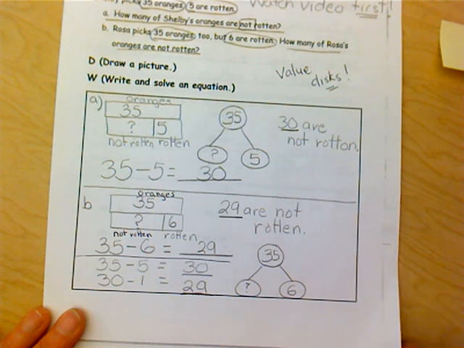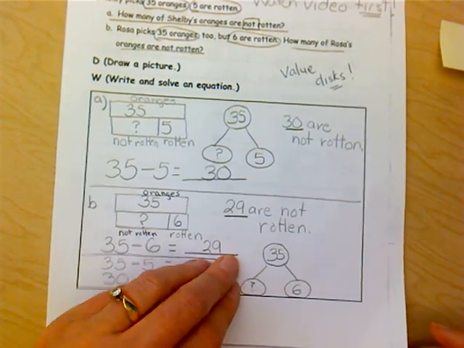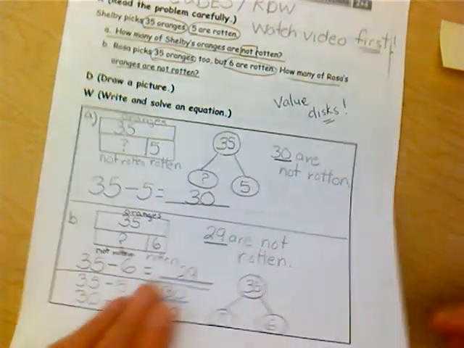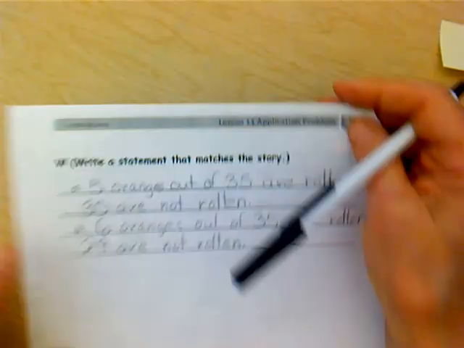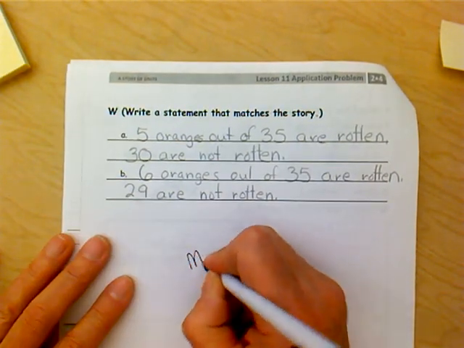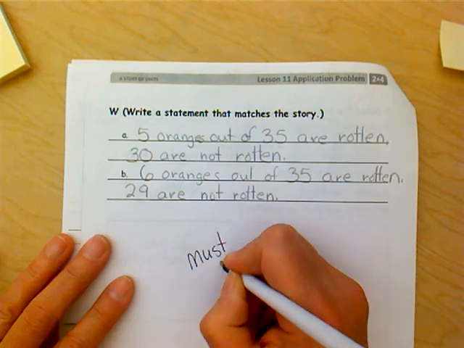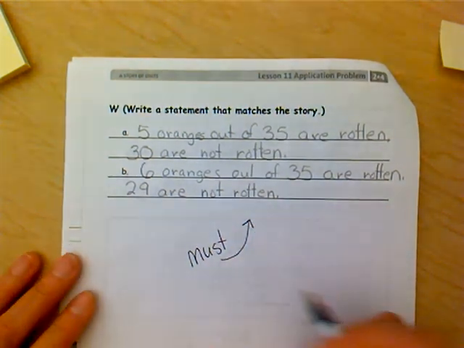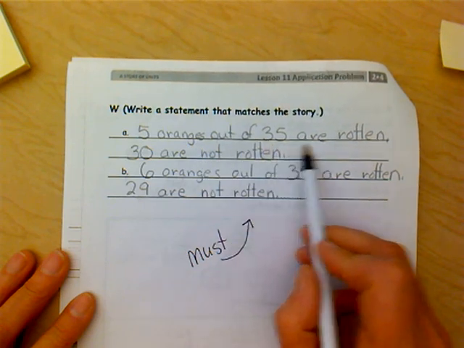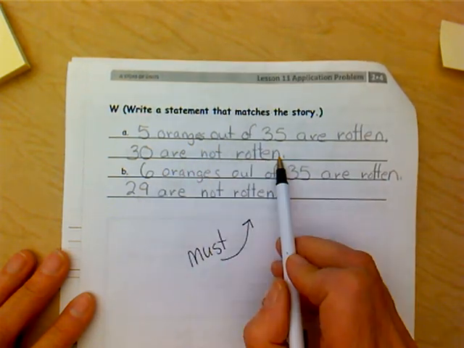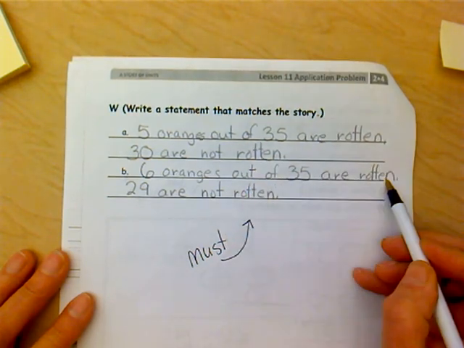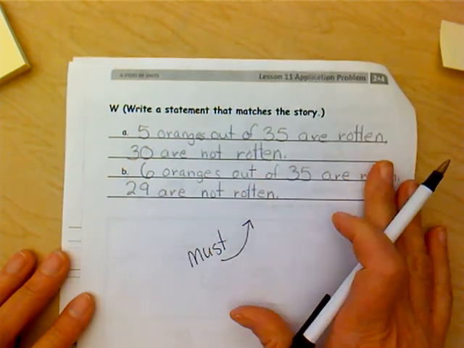All right, then once you do that, using those value discs, even though these problems seem fairly simple, is really a good idea. So the written statement that you should be doing, this is a must. This is not a suggestion. This is something that must be done every day. 5 oranges out of the 35 are rotten. 30 are not rotten. 6 oranges out of the 35 are rotten. 29 are not rotten.